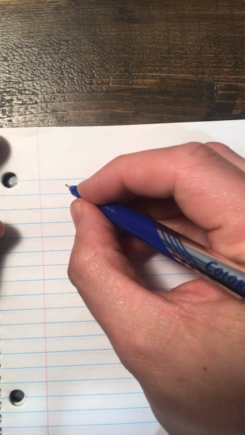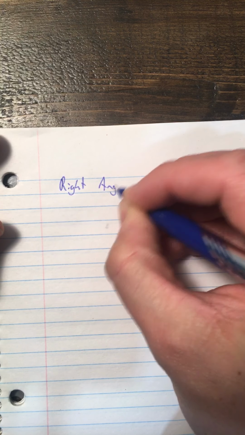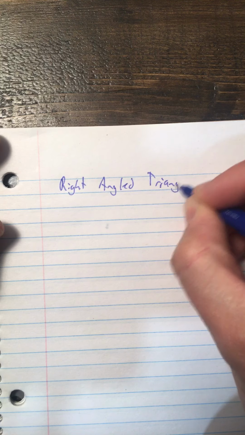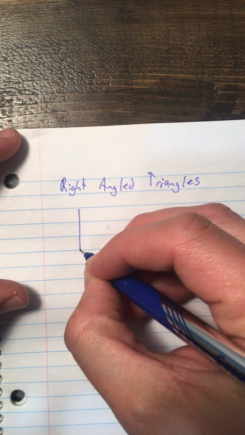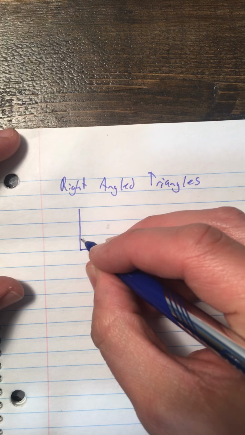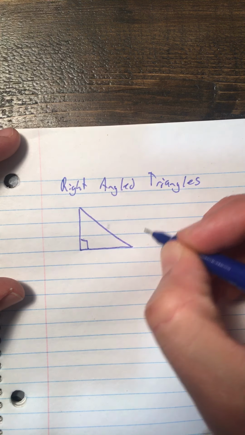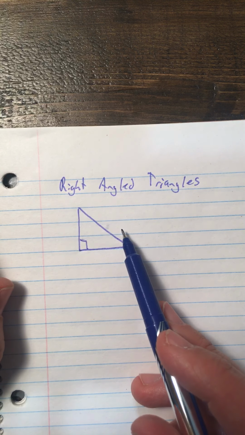Hey guys, today we're going to be starting trigonometry, and we're going to be looking at trigonometry in right angled triangles. Okay, so a right angled triangle, obviously, is a triangle with a 90 degree angle. Today we are just going to be solving for lengths, so either one of the legs or the hypotenuse.